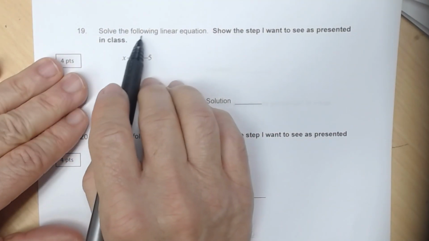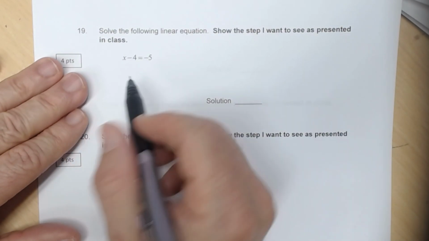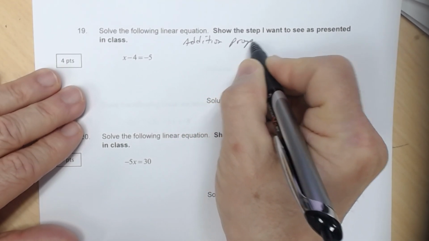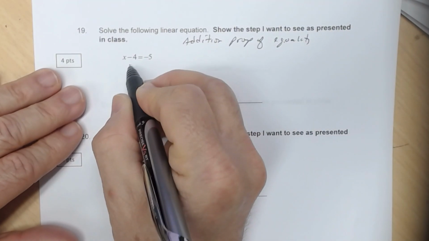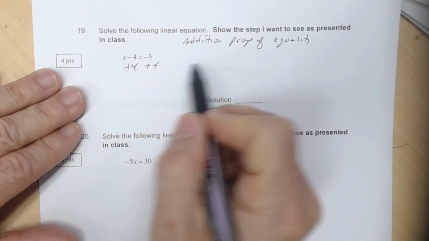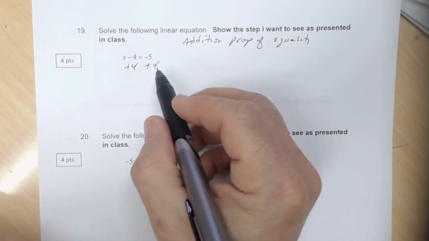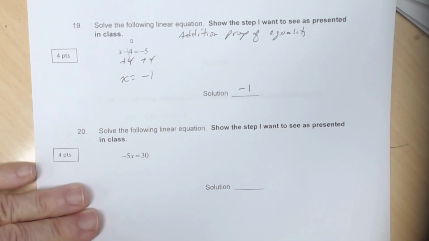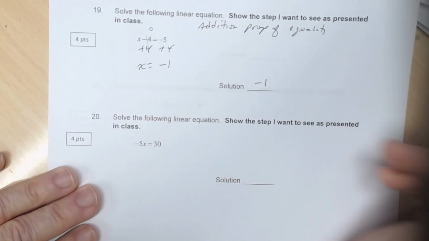Okay, now 19, you want to solve the following linear equation. Show the steps I want to see as presented in class. So that's just using the addition property of equality, is what I wanted you to show here. So in other words, to get the variable x by itself, right now I'm subtracting 4. The opposite is to add 4. So by the addition property of equality, if I add 4 to the left, I've got to add 4 to the right, and then I combine like terms. So negative 4 and 4 is 0, so I get x to be a negative 1. So that's your solution. So negative 1 will make the original equation a true statement.